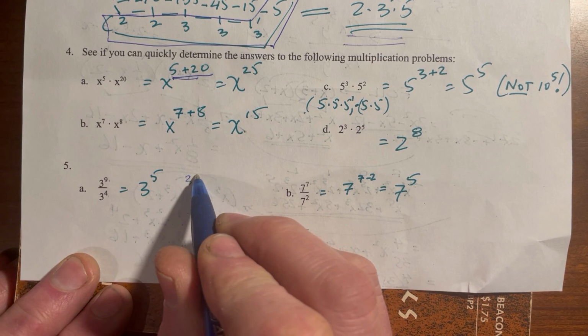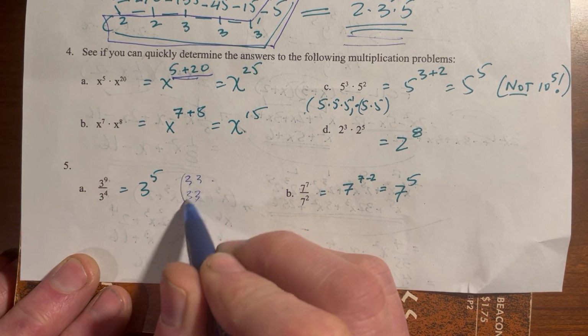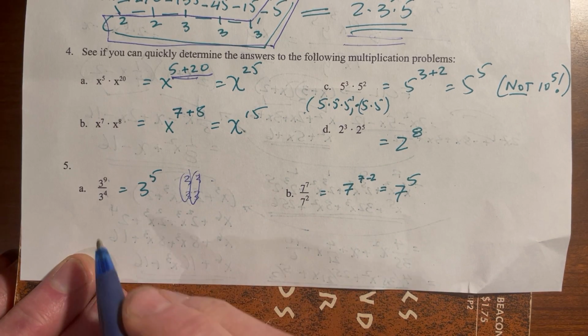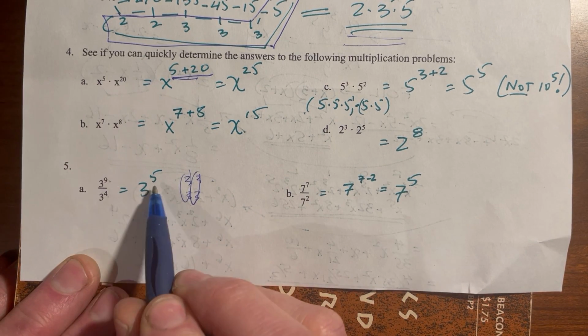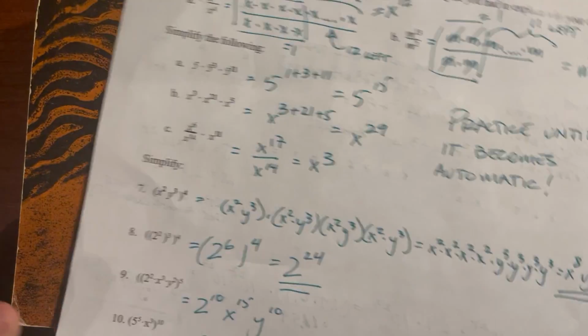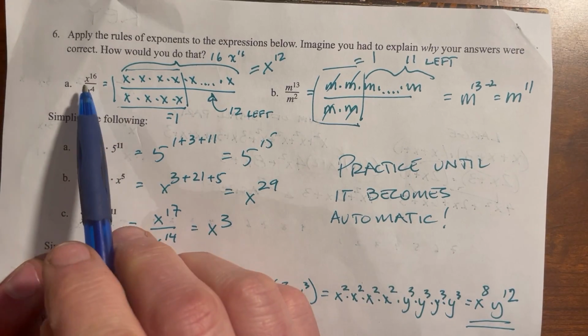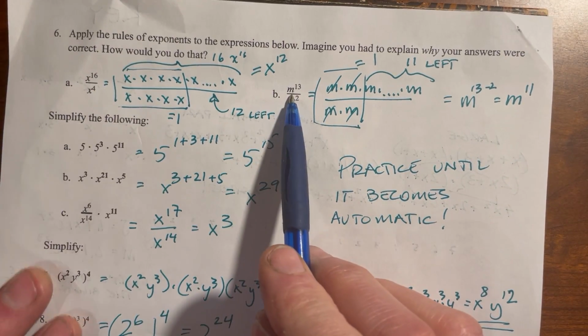Think of it as 3 times 3 times 3, 9 of them, over 4 3s. Well, the 3s that are above and below each other will cancel out. So 4 of these cancel with 4 of those, leaving you only 5. Same thing here. Pretty straightforward. All right, moving right along. Same type of thing, working with rules. We're just dividing, getting more practice.